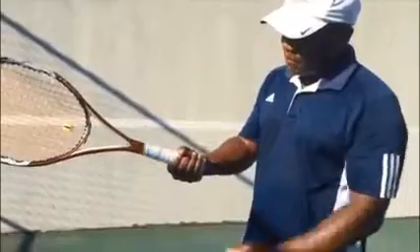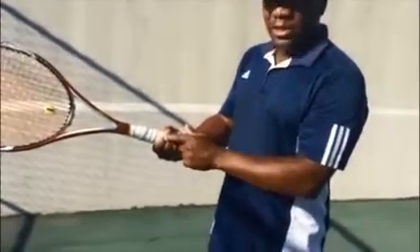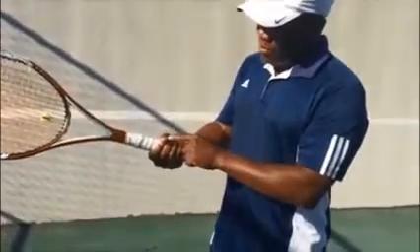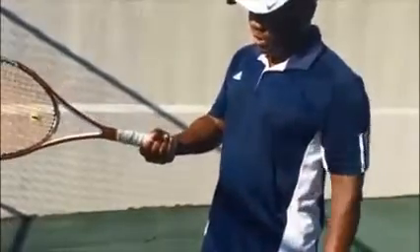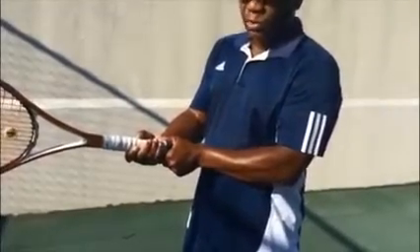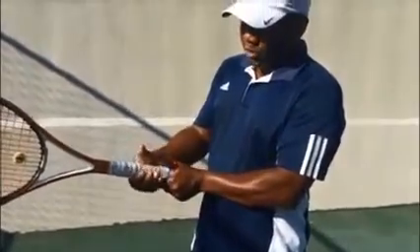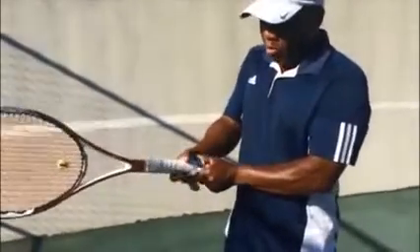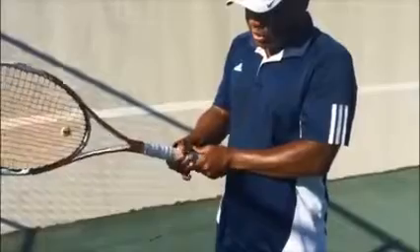If you look at my hand, you can see that my thumb and my index finger are touching. If they were not touching, if they were like this, that would mean the grip is too big. Or if they overlap too much, that means the grip is too small. Mine is just right, where they're barely touching.